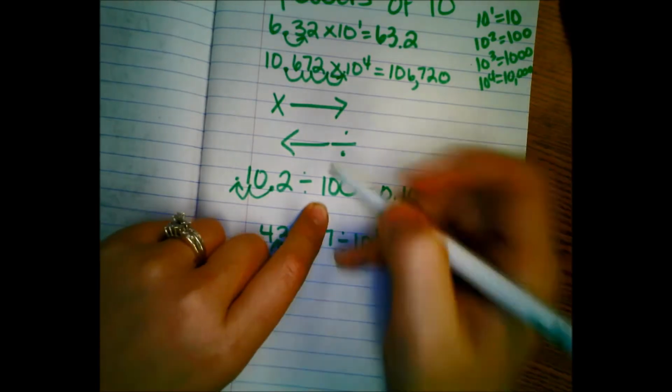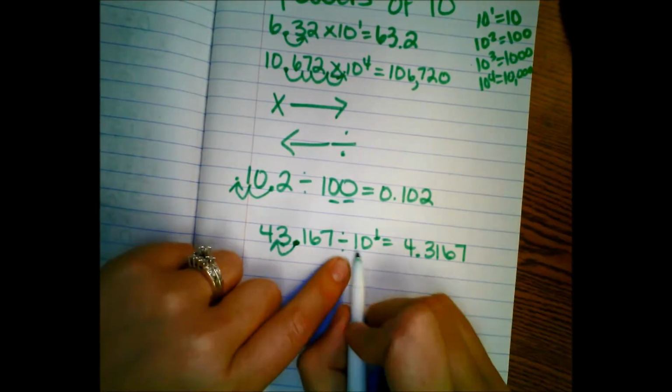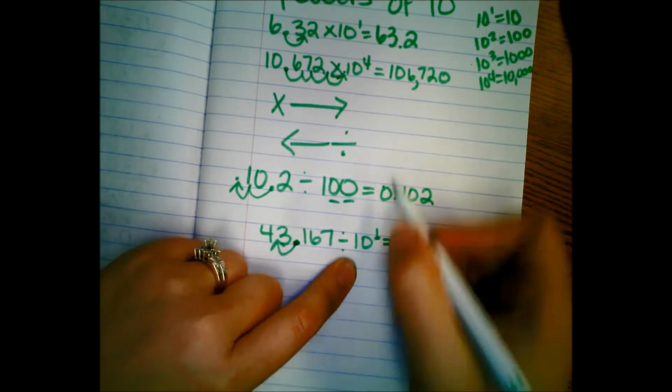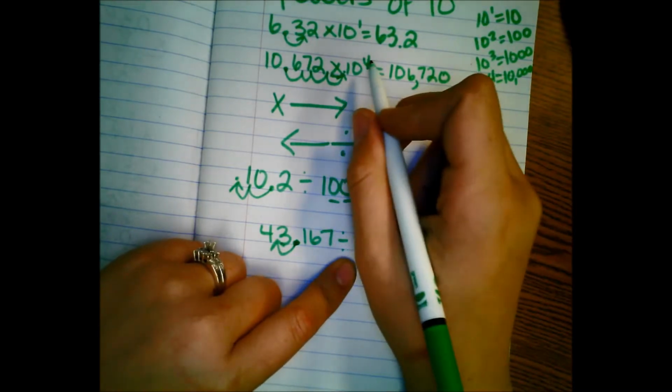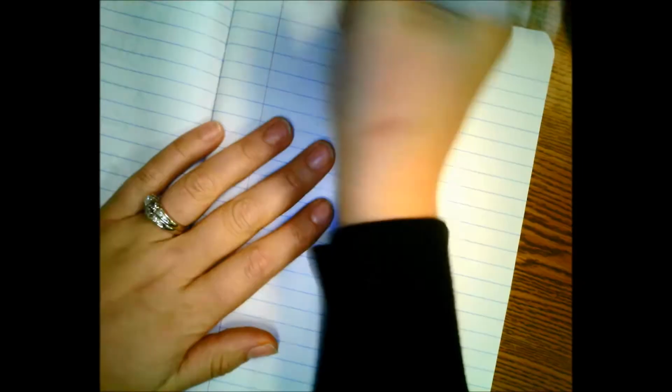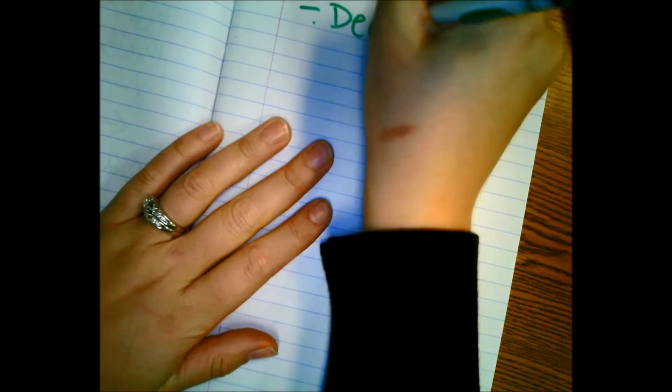Okay, don't let the powers of 10 confuse you. If you see 100, you can count zeros. If you see 10 to the power of 1, it's just 1 zero. Or 10 to the fourth is 4 zeros. All right, let's move to division. That's the one we need to spend the most time on. So, we get dividing decimals.